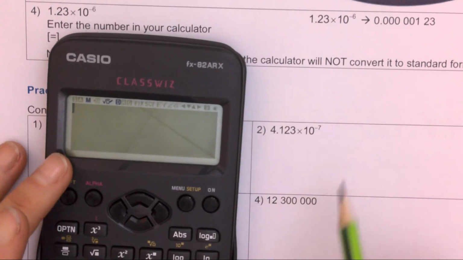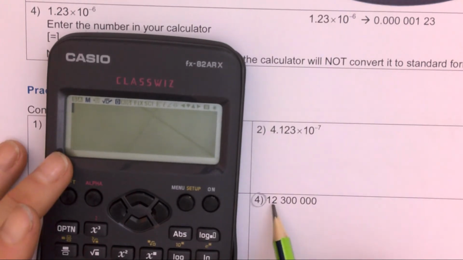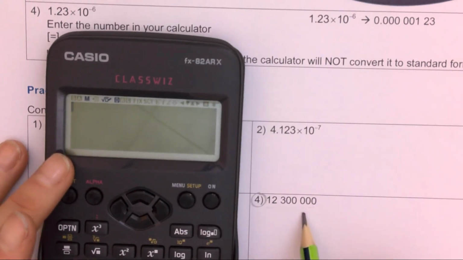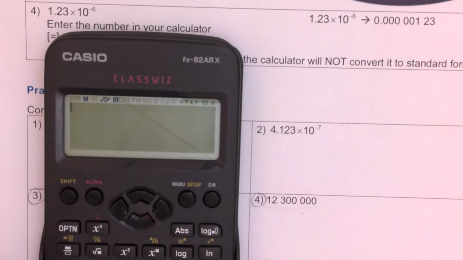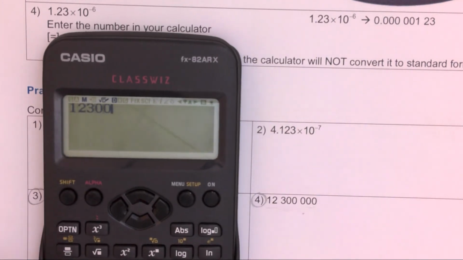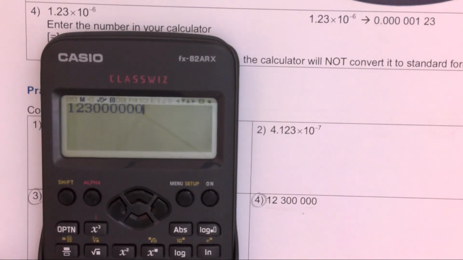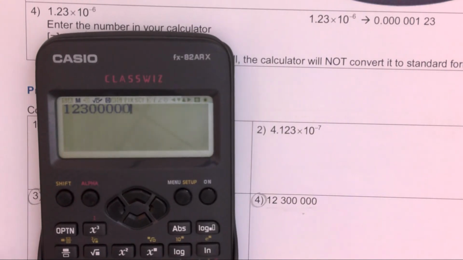So let's do this one. It's in decimal format, so we want to change it to scientific notation. So it's 12 million. Oops. How many zeros? Let me do that again. I don't know how many zeros. 2, 1, 2, 3. So if I push equals, it doesn't put it in scientific notation.